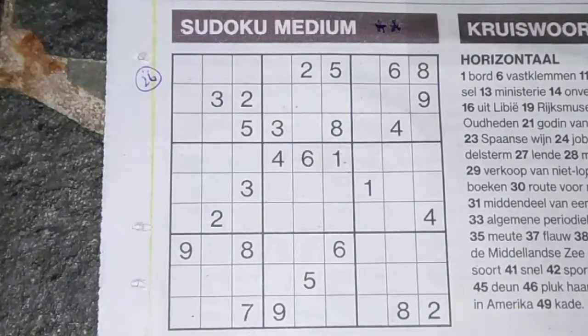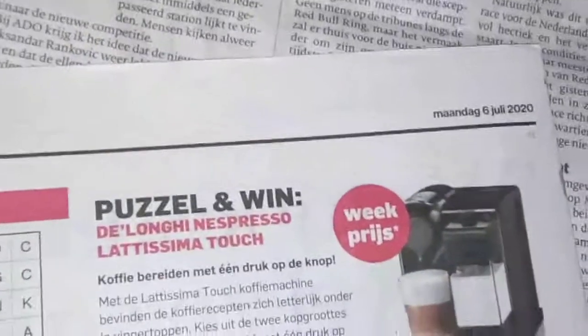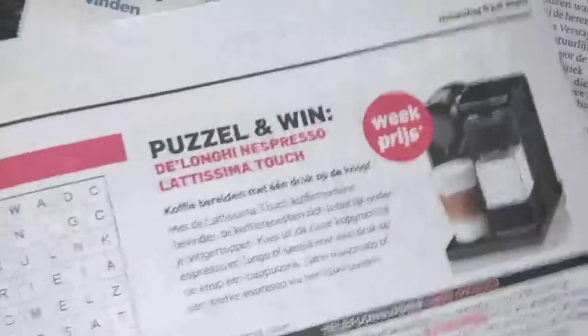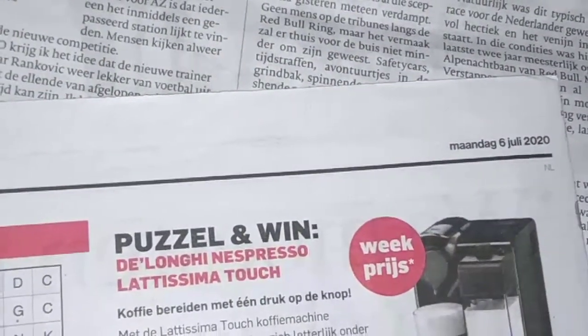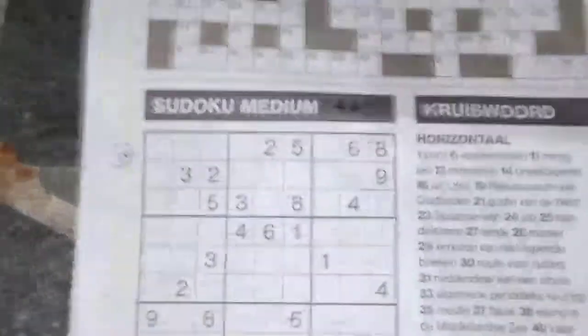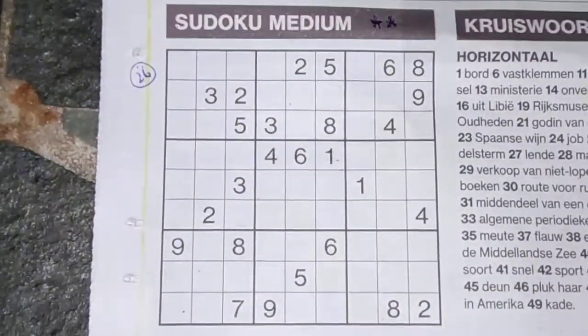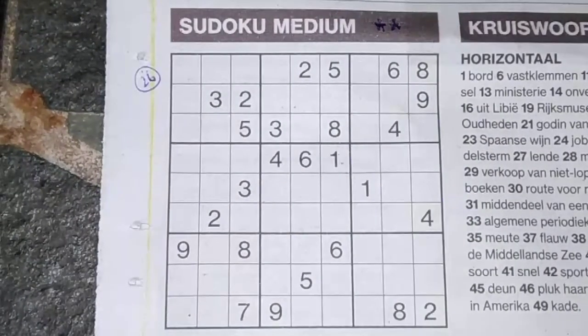Today, in the daily newspaper on Monday, July the 6th, 2020, we have only one Sudoku, a regular medium Sudoku. There is also in this newspaper an additional section with extra Sudokus.